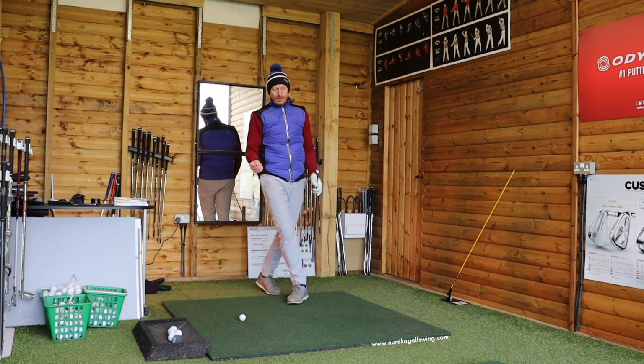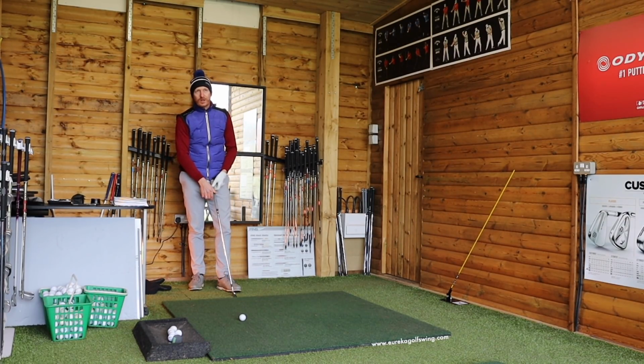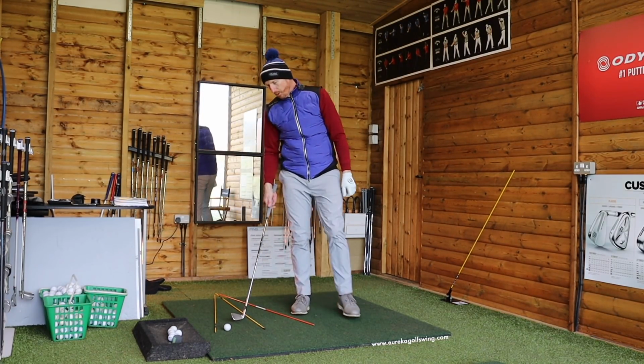Now with Eureka Golf Swing, because the feet are in such an open position, what's going to happen? If your feet are open and you open the hips to the feet line, then of course the left shoulder is going to continue to turn. If the Eureka cane's on the ground, you can see the open feet line.